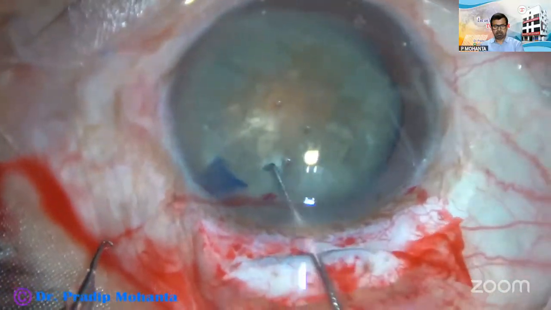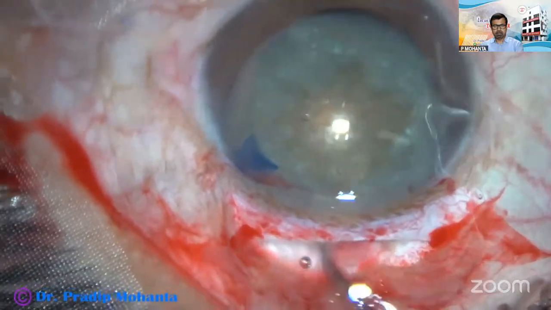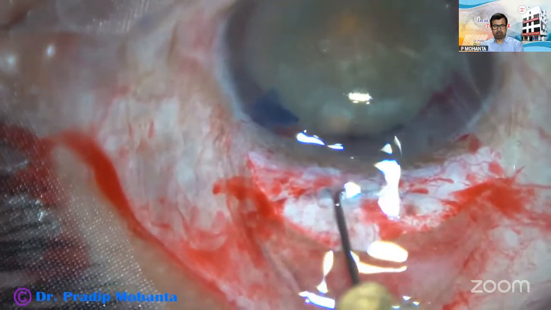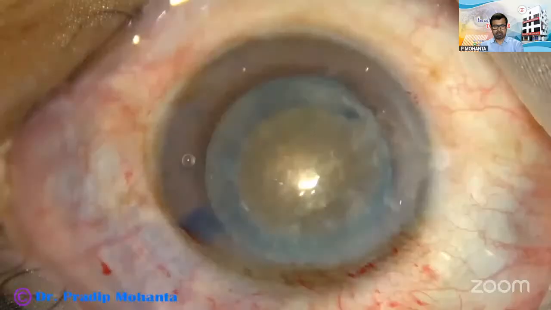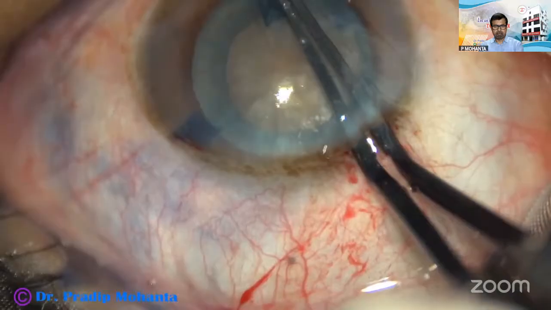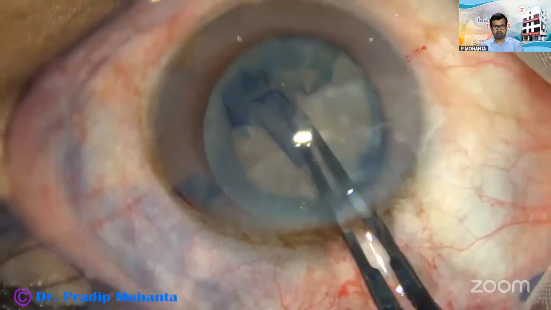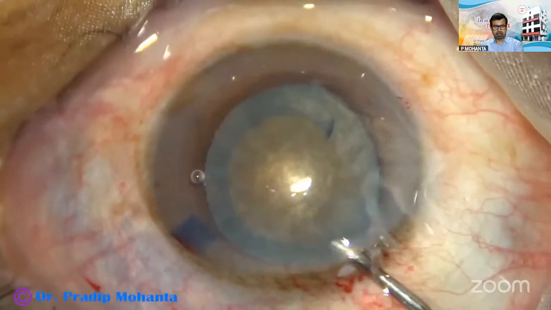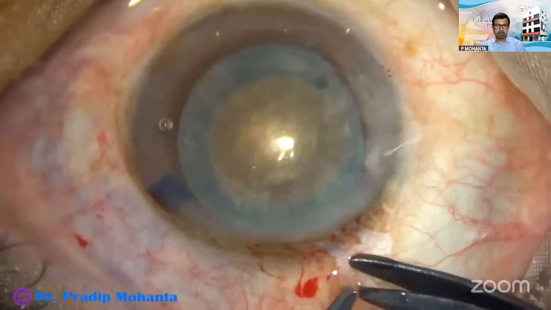The nucleus is prolapsed, the fish hook is taken, the fish hook is made by just bending a 30 gauge needle. It goes behind the lens, turns and hooks the nucleus out of the eye. This is another case, hard cataract. The cataract is grade 4 plus and rhexis was going nicely, but suddenly the rhexis runs out at 7 o'clock and it could not be retrieved. In this case also the right move is to convert to SICS.